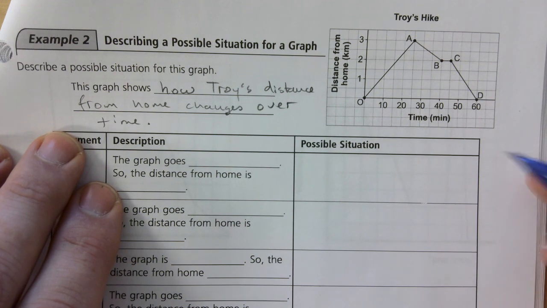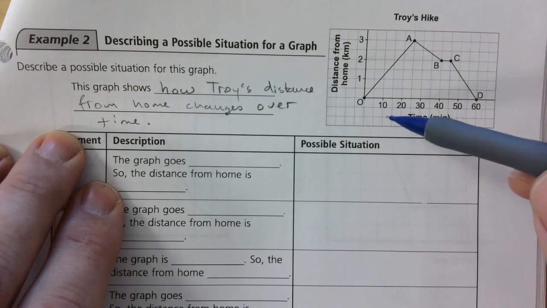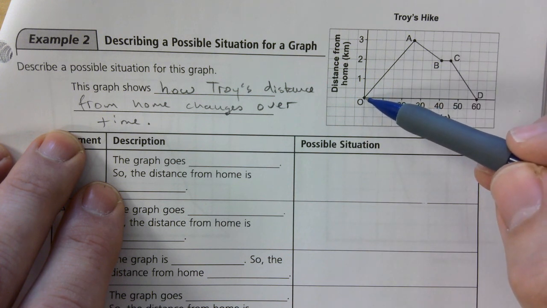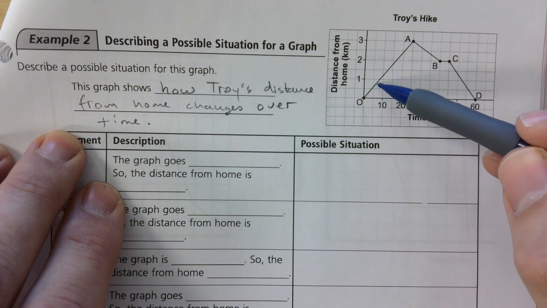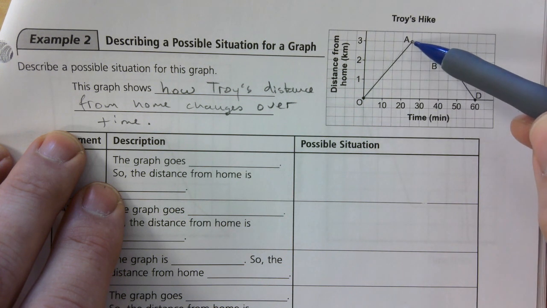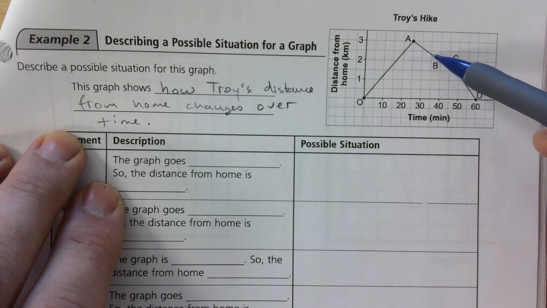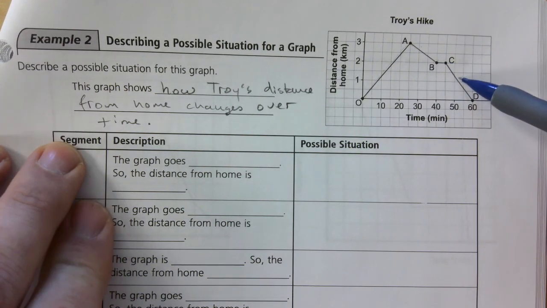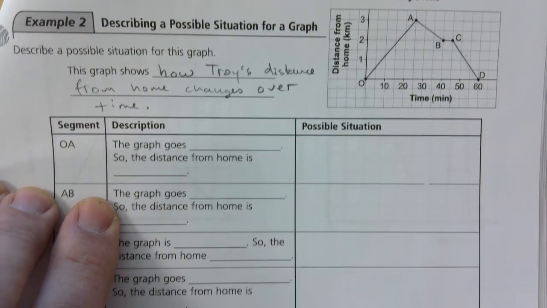And when I ask you to describe a graph, you want to pick a section. Meaning, as long as it's going the same direction, we consider this one segment. And when it breaks and changes directions, then you have a new segment formed. So we will take one segment at a time and break it down and describe it, okay?